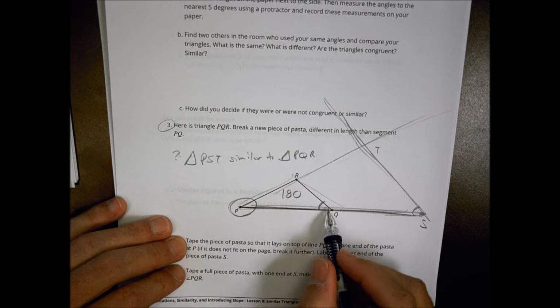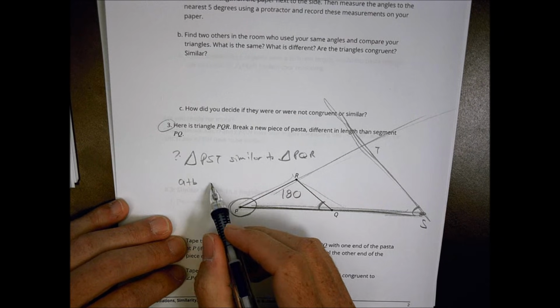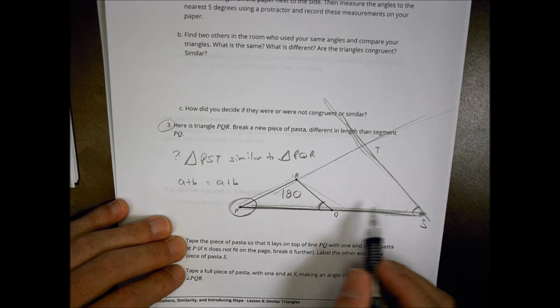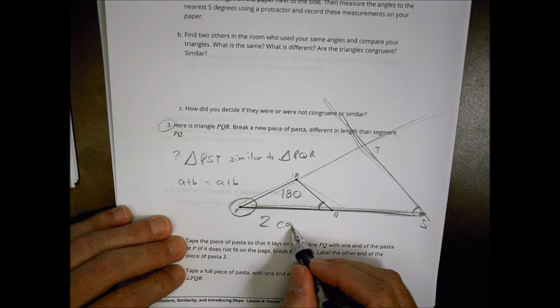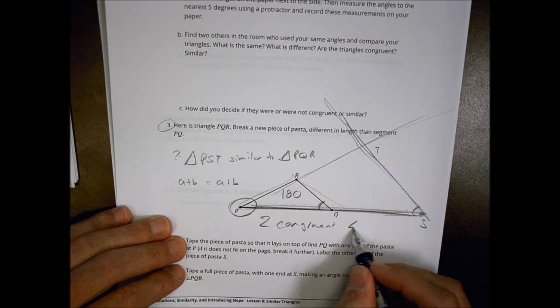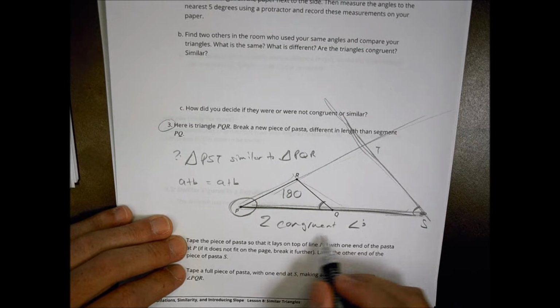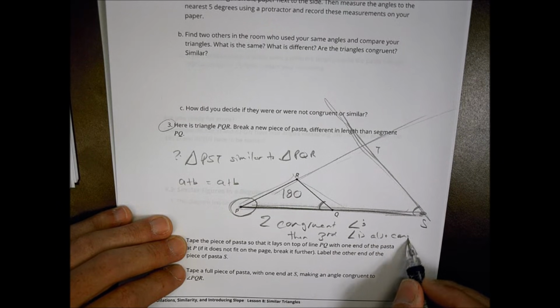So if we know two of the angle measurements are exactly the same, and they all add up to 180, we know we're in good shape. As long as we have two congruent angles, then the third angle is also congruent, and that's what we're looking at there.